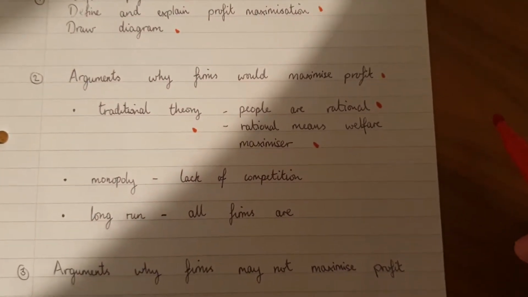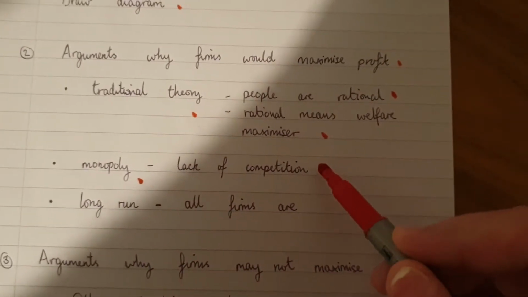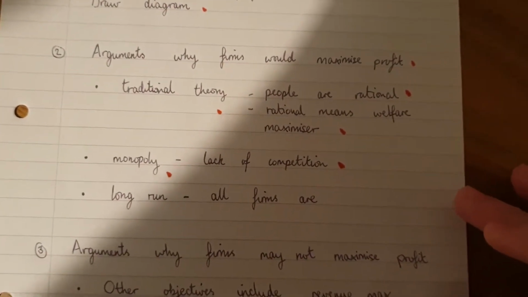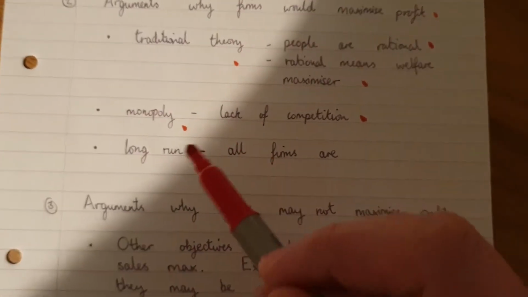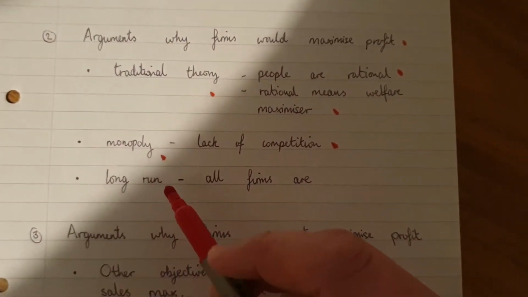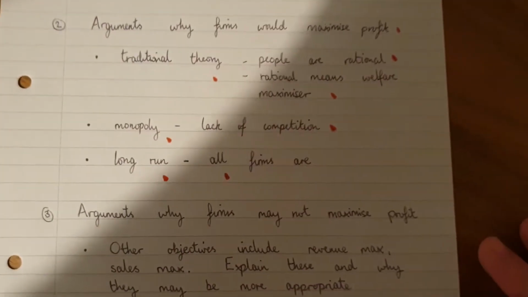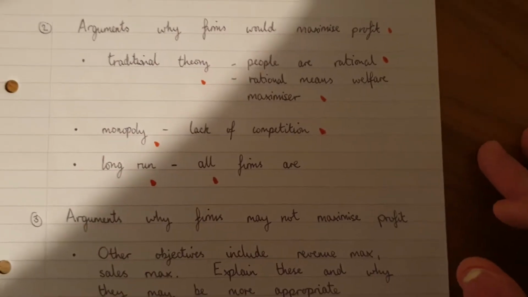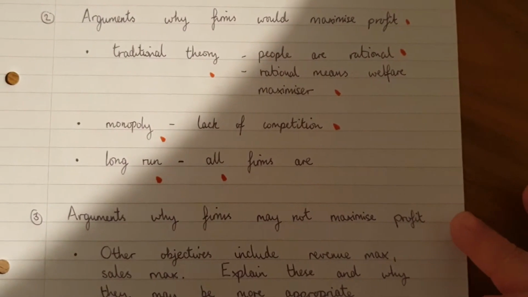Also, what type of firms would maximize profit? In the case of a monopoly firm, due to a lack of competition, in most cases it would be silly for a monopoly not to maximize profit because they are welfare maximizers. And there'd also be an argument that we can provide as to why all firms in the long run generally are profit maximizers, because maybe not in the short run, but over time, firms do try to maximize their welfare via profit.